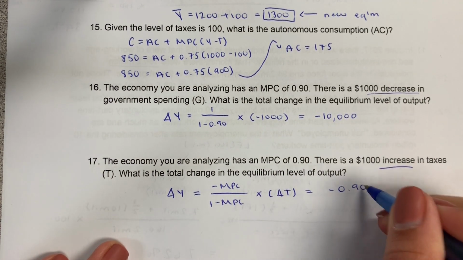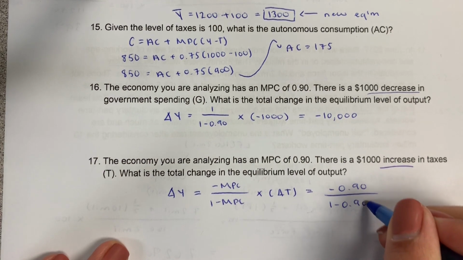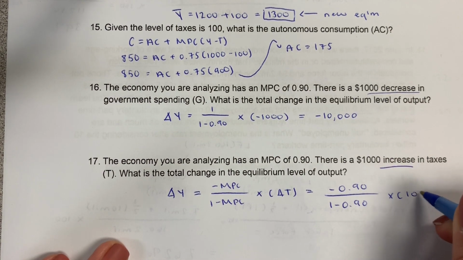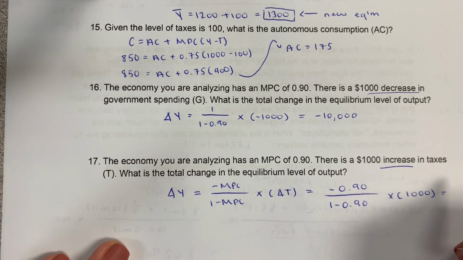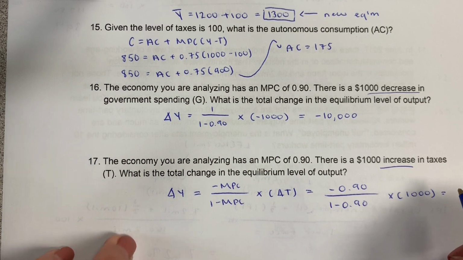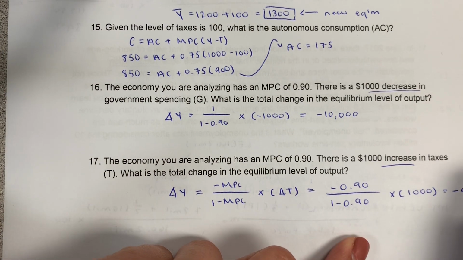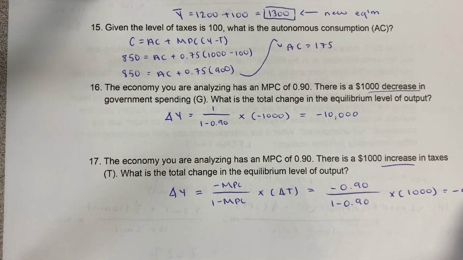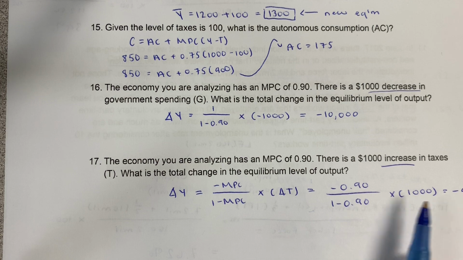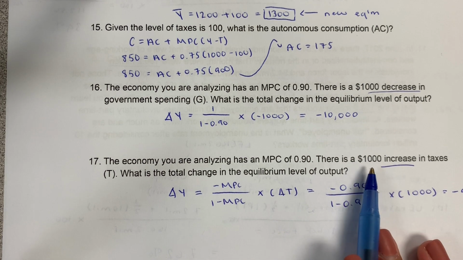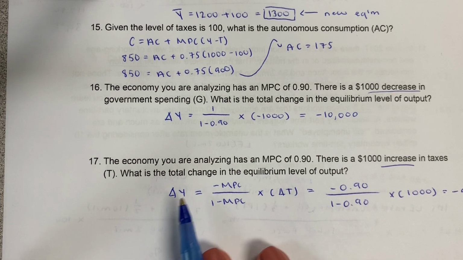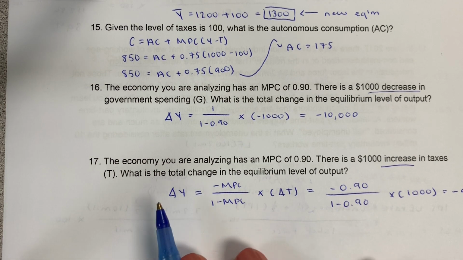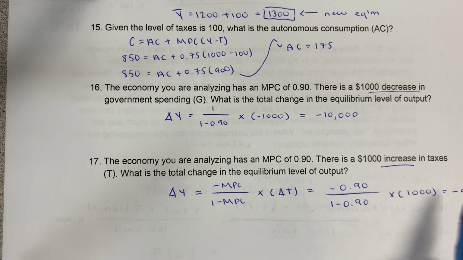So negative 0.9 over 1 minus 0.9 times, since it's an increase in taxes, positive 1,000, right? So solving this gives me negative 9,000. So this means that when we increase taxes by $1,000 with this MPC in this economy, we're decreasing real GDP by 9,000.